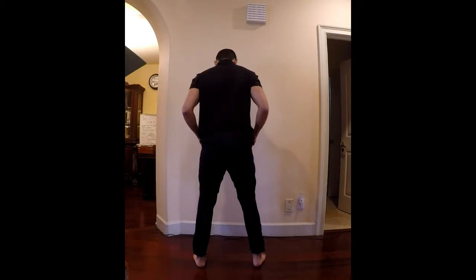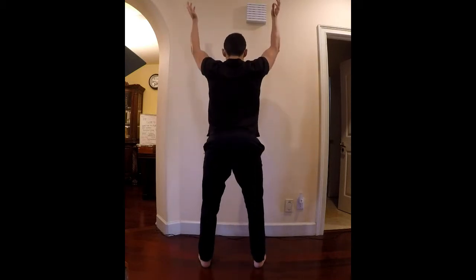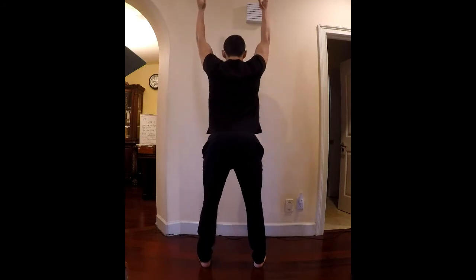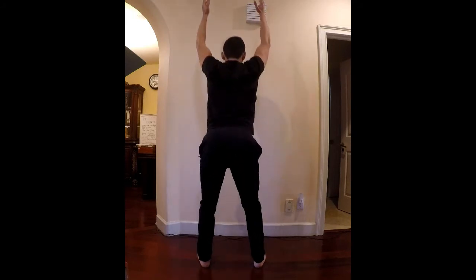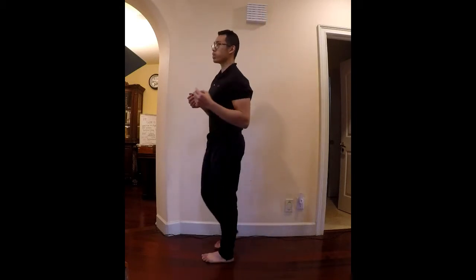So the client, get them to stand with their feet shoulder width apart. You can have them put their hands up or in the front. If you want to see it better, it helps to put it in the front. So let's say they're squatting down, and then you see the shift to the right, all right? And then they come back up. Shift to the right. So what does this mean?